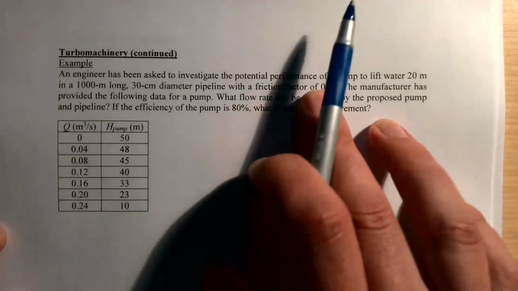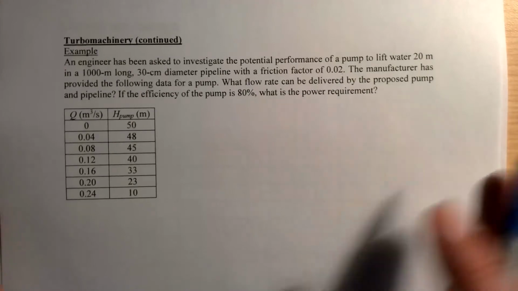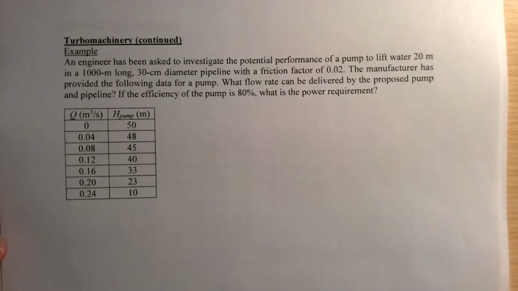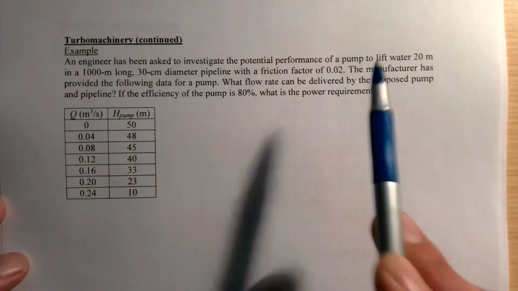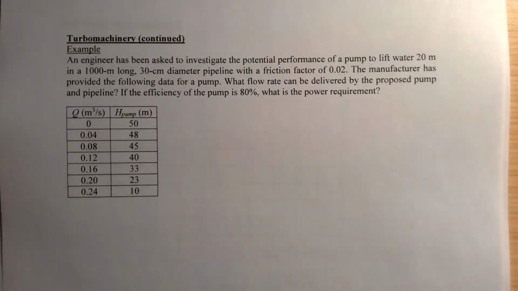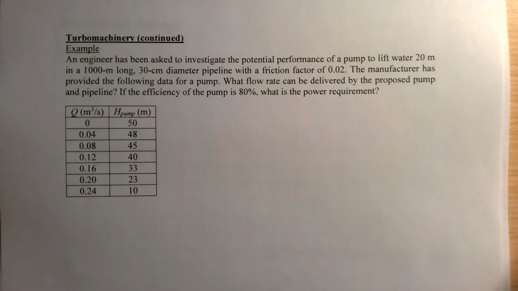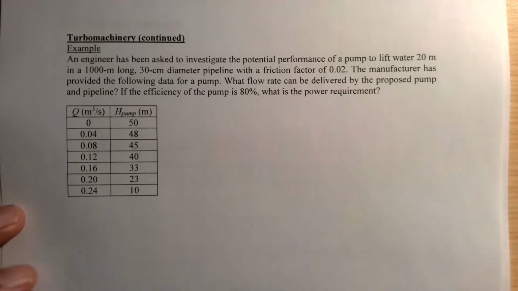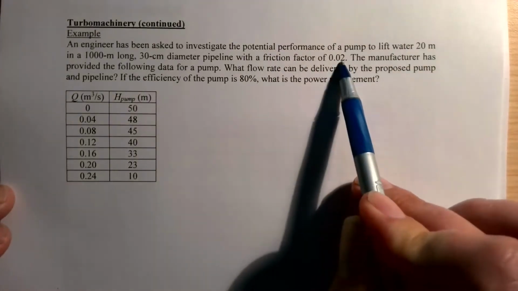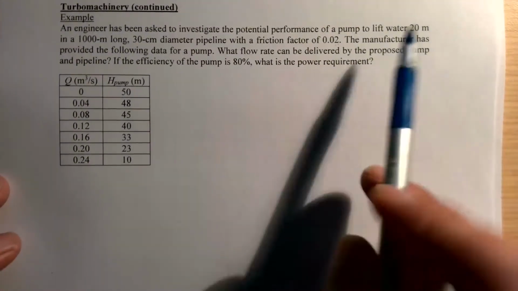Now, of course, we're typically not told what the friction factor is, since this example is focused on helping you understand how to do pumps. We're just saying it's 0.02. But in a more realistic problem, you'd have to look up the relative roughness, and you'd use the Moody chart, or you'd use the Swamee-Jain equation to calculate friction losses. But here, it's a little simpler because we're just told it's 0.02.